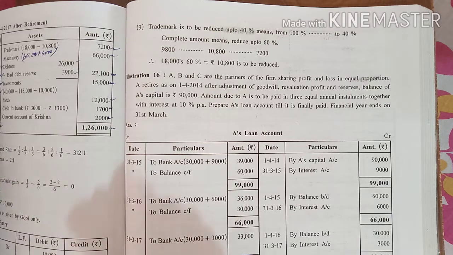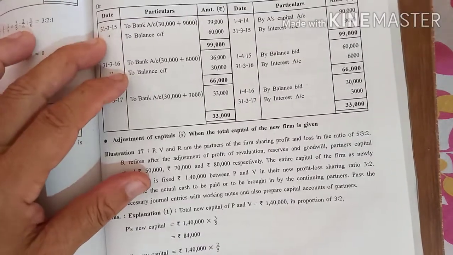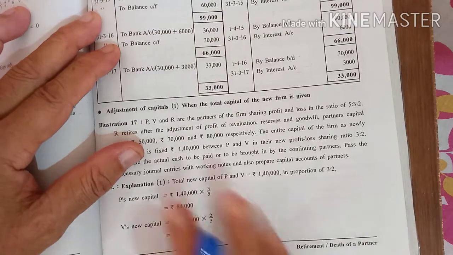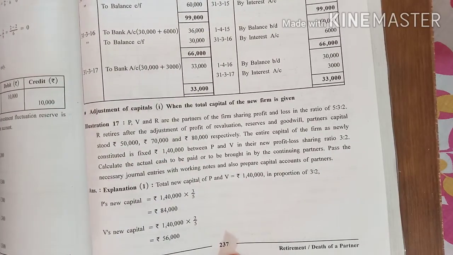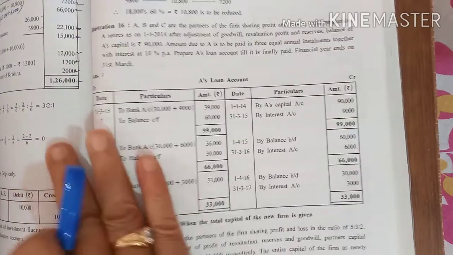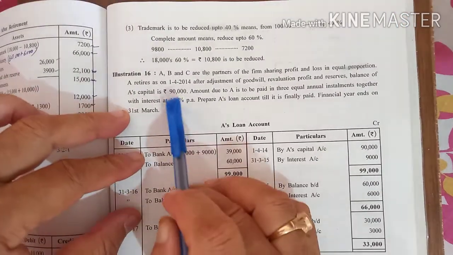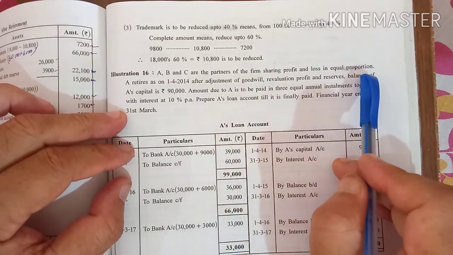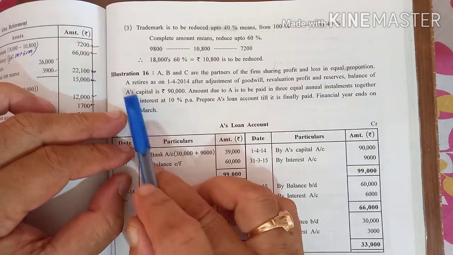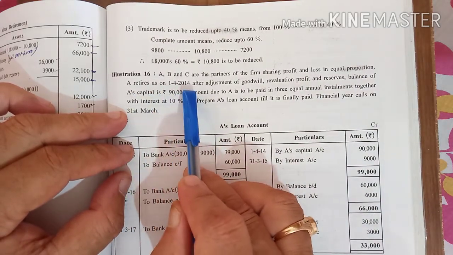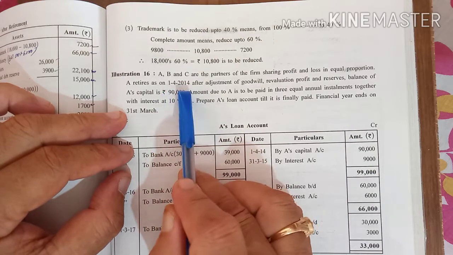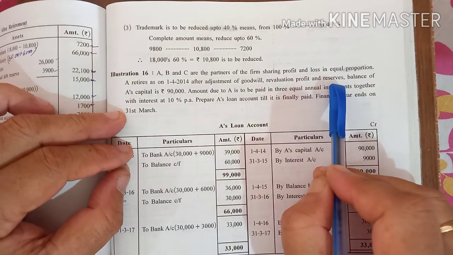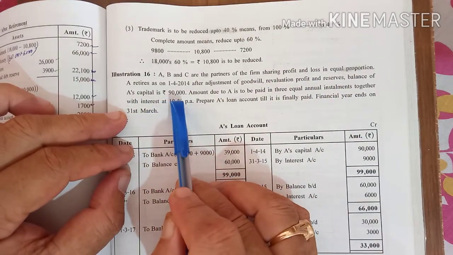I want to explain one such question from your textbook, page number 237, illustration 16. A, B and C are partners of the firm, sharing profits and losses equally, that is 1:1:1. A retired on 1/4/14. After adjustment of goodwill, revaluation, profit and reserve, the balance of A's capital is 90,000.